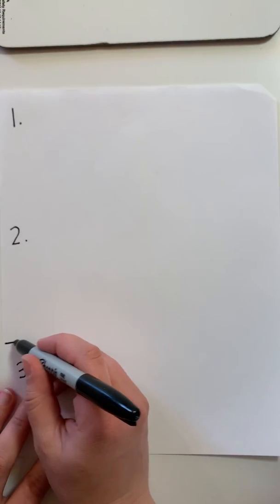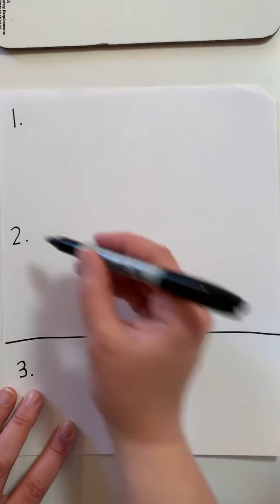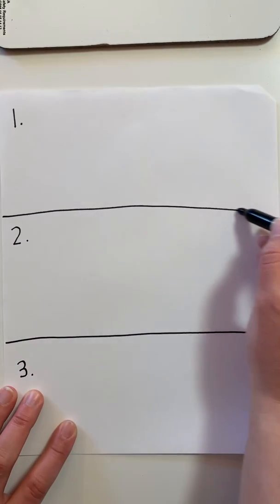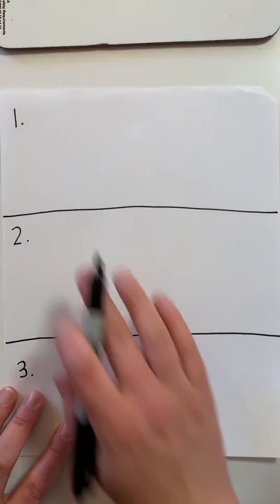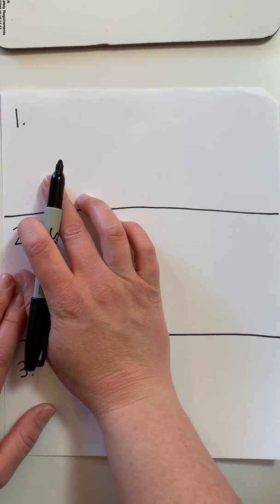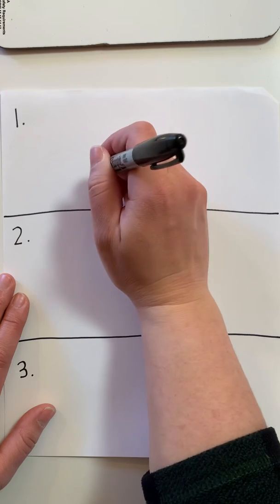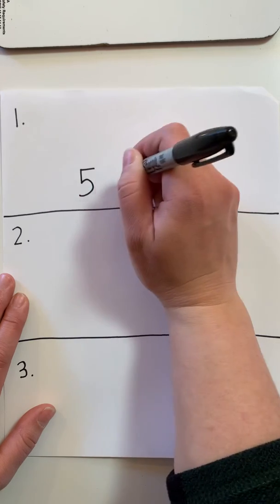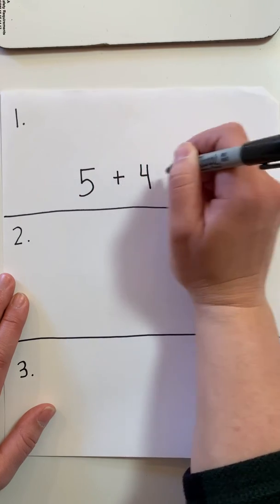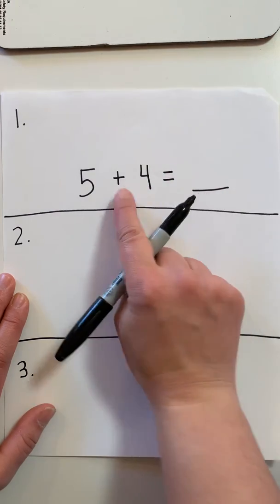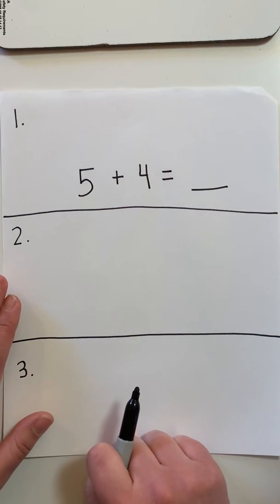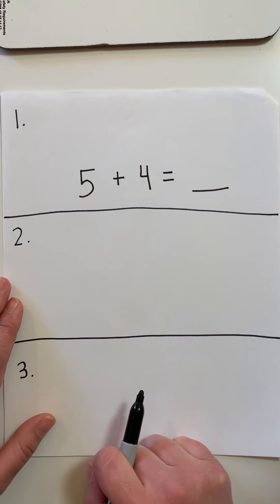You could even draw some lines to separate your problems. Okay, so next to number 1, this one you're going to be drawing a picture. So you're going to draw 5 plus 4 equals.